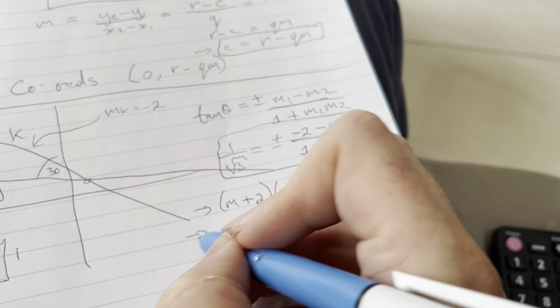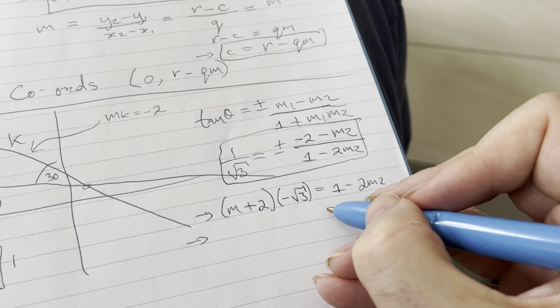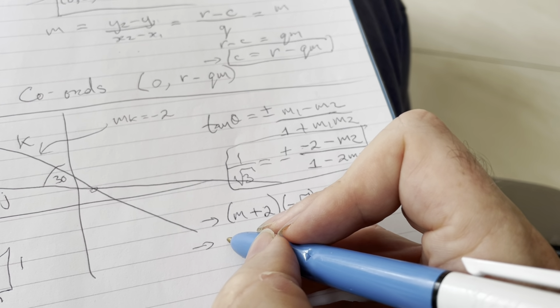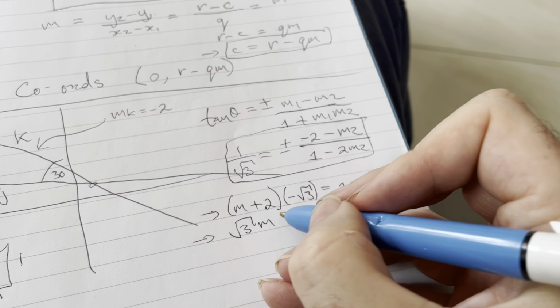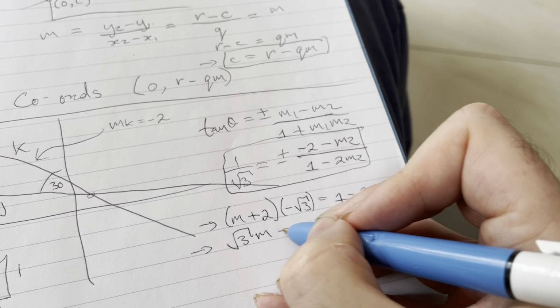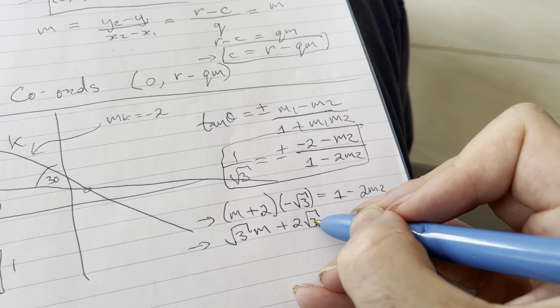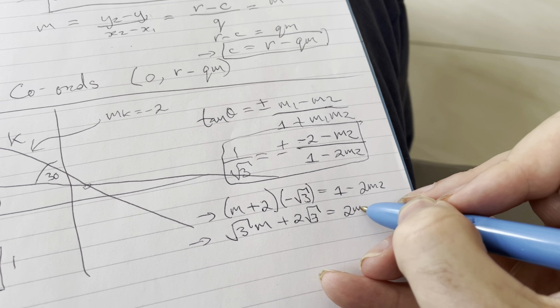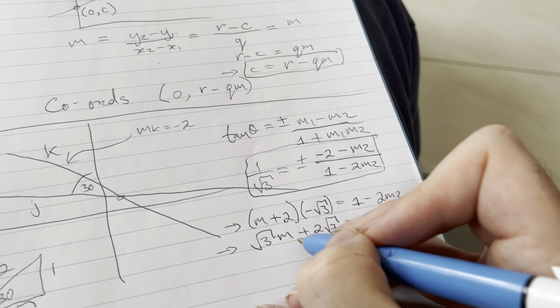Okay, so root 3 m plus 2 root 3 is equal to 2m2 minus 1. Yeah, and that's m2.